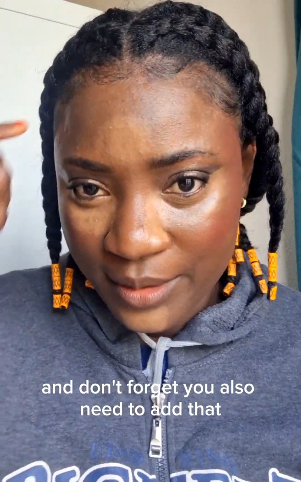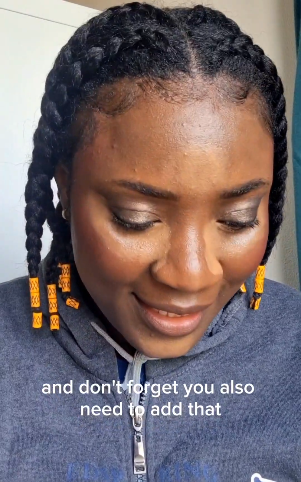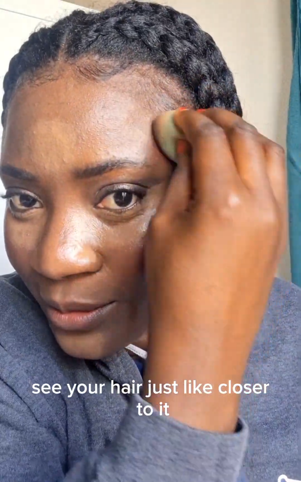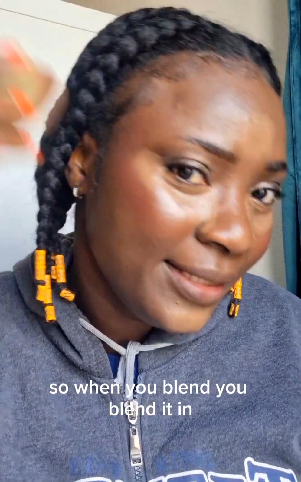And don't forget, you also need to add that to the inner part of your head, to your edges, closer to it, not on it. So when you blend it in.